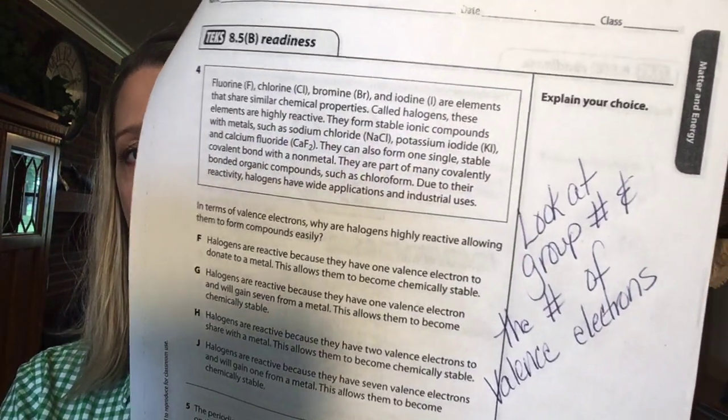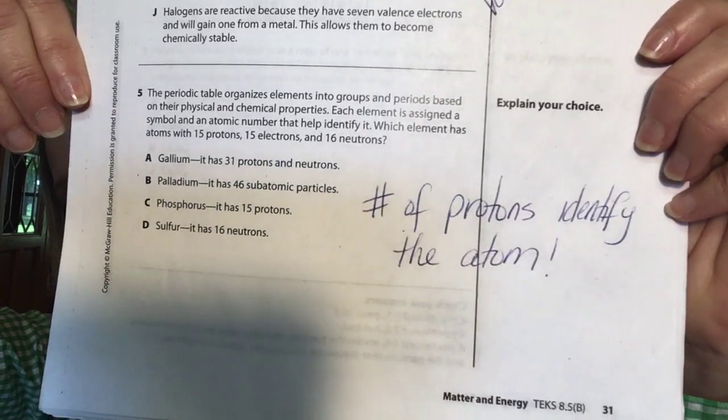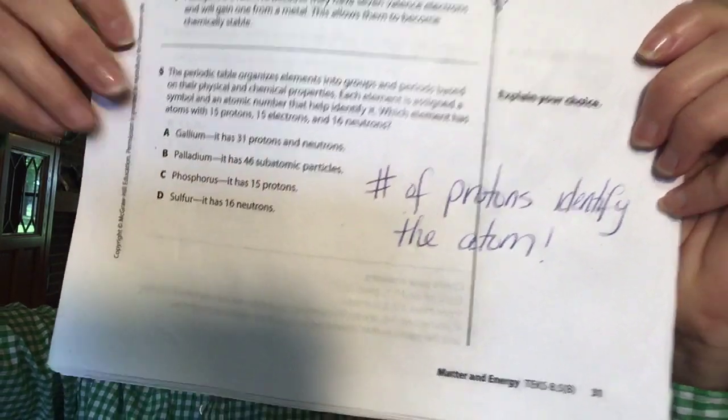Let's see. On page 31, number 4, you're going to have to look up the group number and the number of valence electrons to figure that one out. And then number 3 at the bottom, again, you have to remember that your protons are what identify your element, and your protons are the same as that atomic number again.